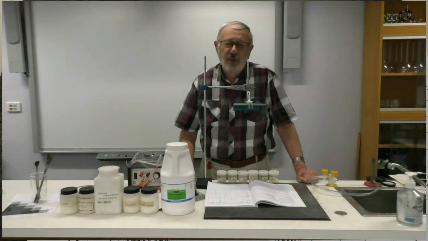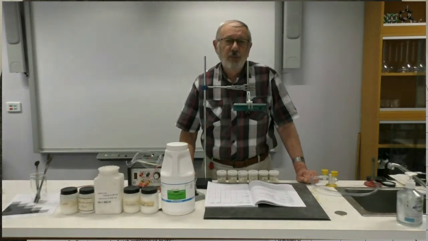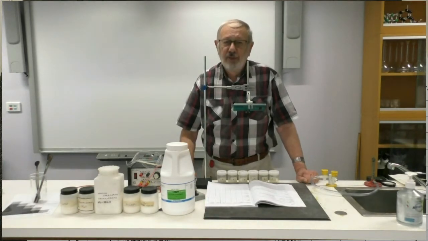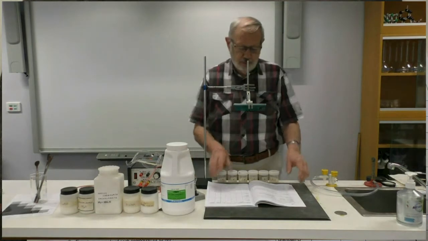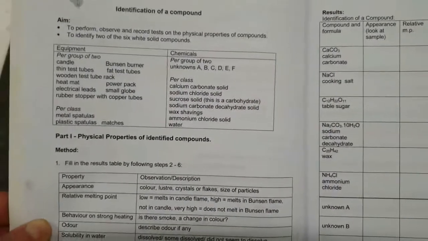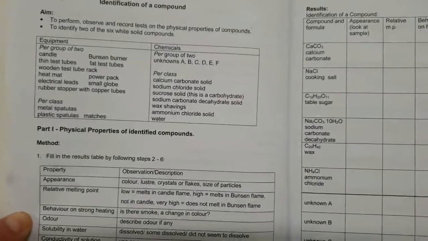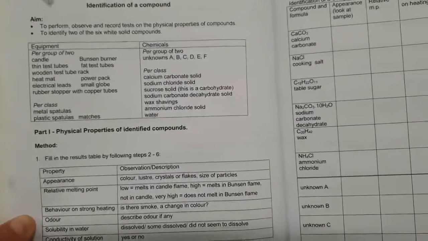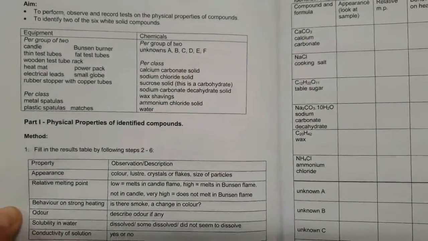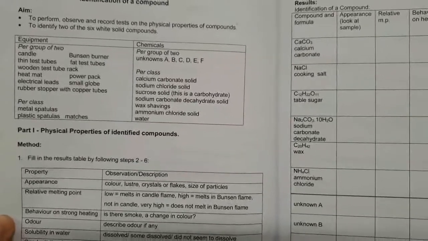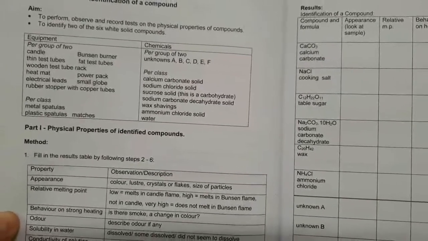In this video, we're going to have a look at the physical properties of a number of compounds. And as you can see in your workbook, it says identification of a compound, with the aim to perform, observe and record tests on the physical properties of compounds. And secondly, to identify 2 of the 6 white unknown solid compounds. So that's what we're looking at.